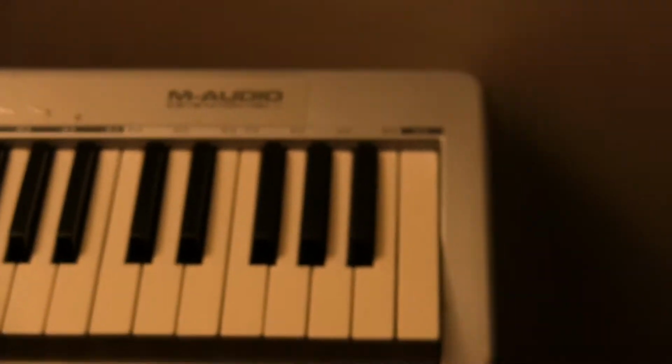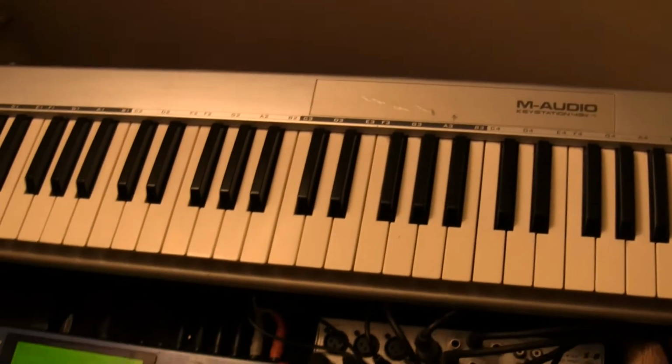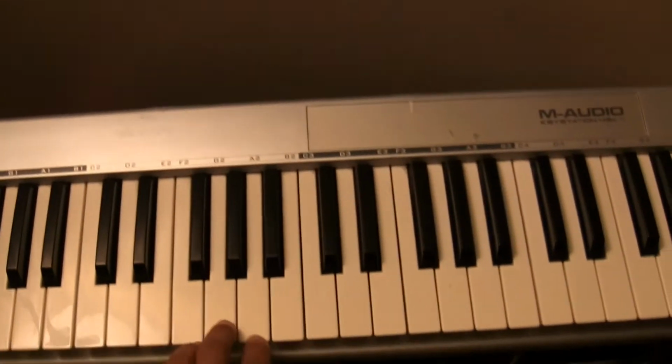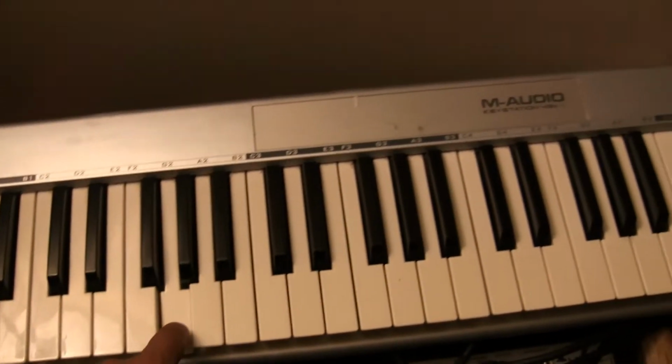Now, back to the Keystation. Over here on the Keystation, if I play this, because I have that power / MIDI cable plugged in, you can hear the bass play.